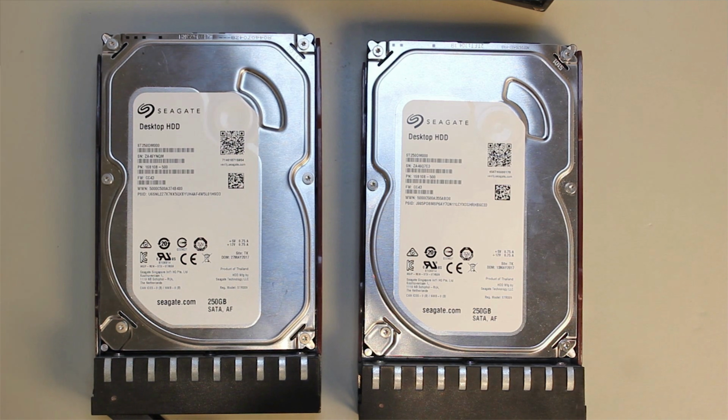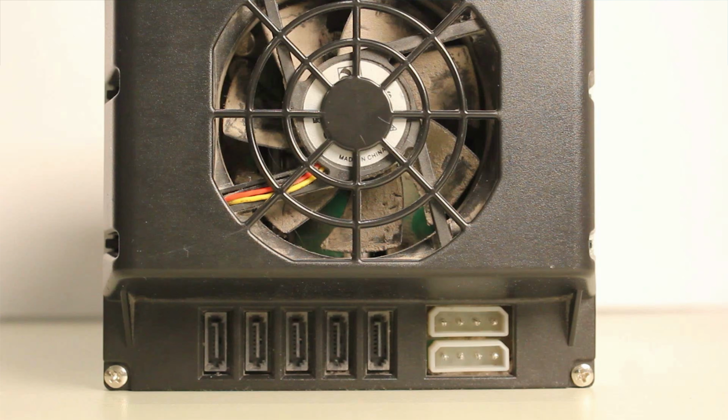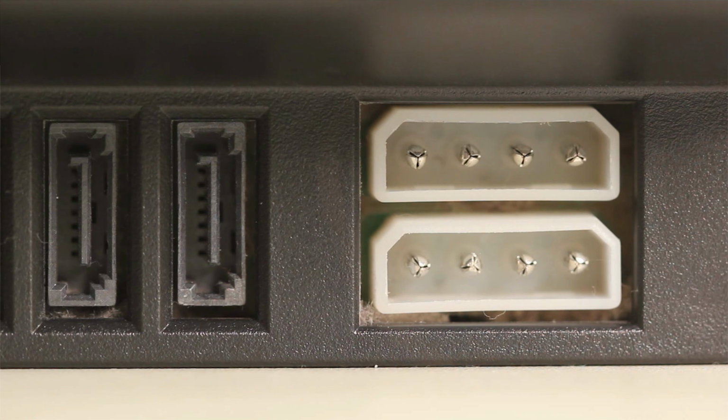Once in the tray, 4 screws need to be screwed in to hold the hard disk in place. On the back of the RAID cage are 5 SATA ports. These ports plug directly into your motherboard. Next to the SATA ports, there are 2 Molex power plugs. These provide power to all the 5 hard disks in the RAID cage.